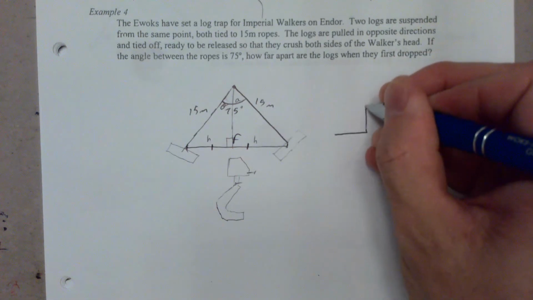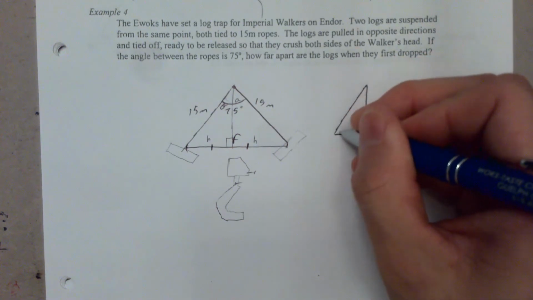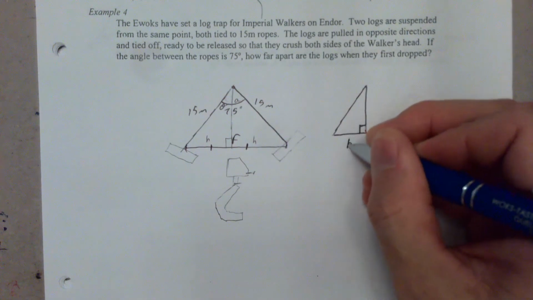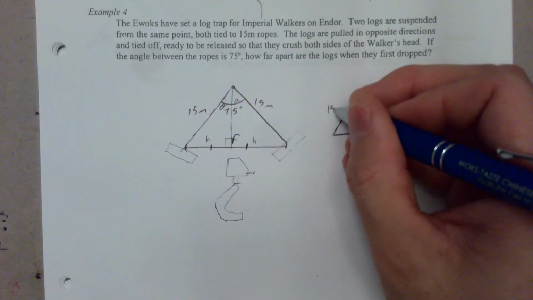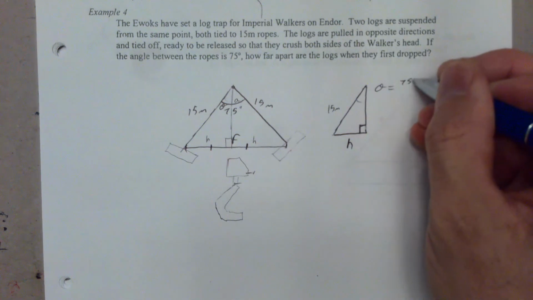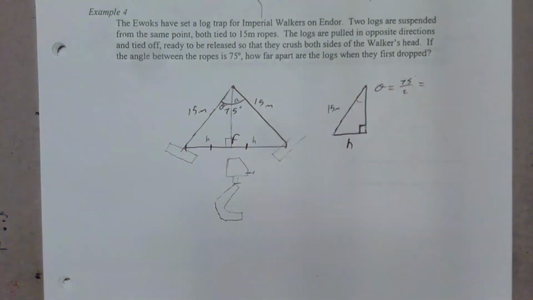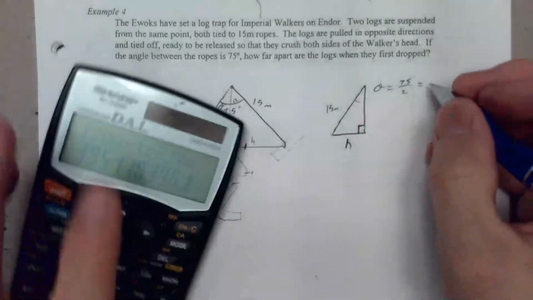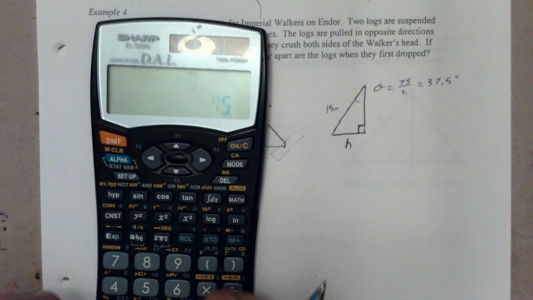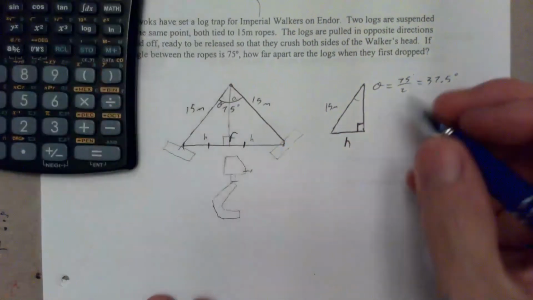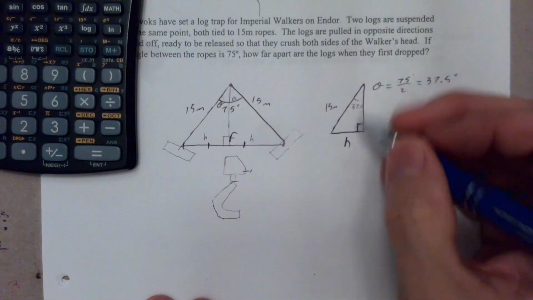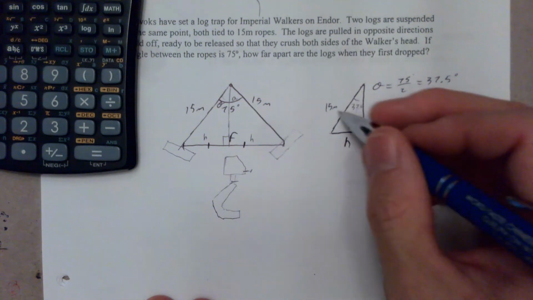This is a weird case because we are going to have to learn how to work with non-right angled triangles. We can do that later, I suppose. So here's h, half of the distance that I want. There's 15 meters. Here's theta. Theta is going to be 75 degrees divided by 2, which is 37.5. Let's check that. Yeah, 37.5. So we're set up to have an opposite and a hypotenuse.